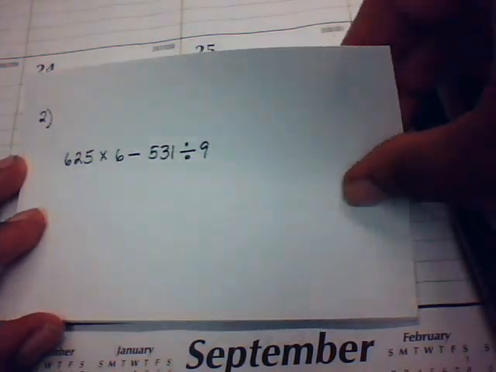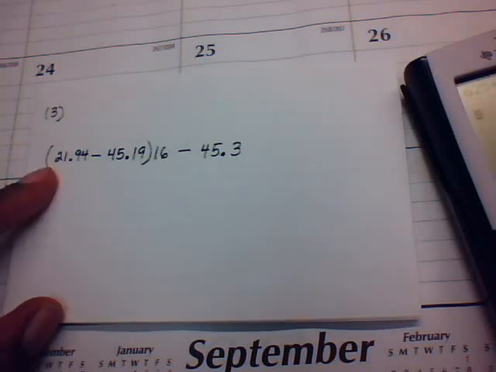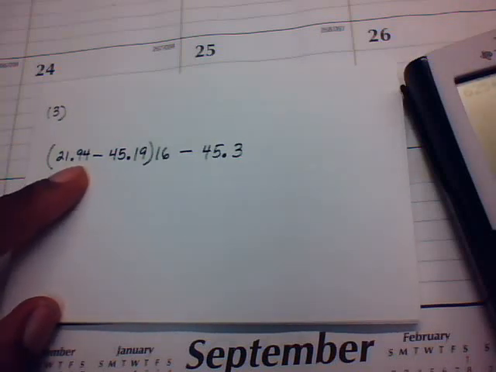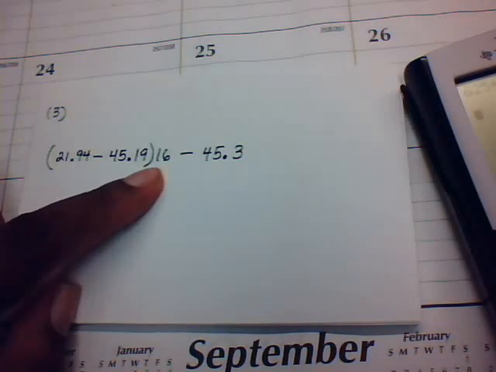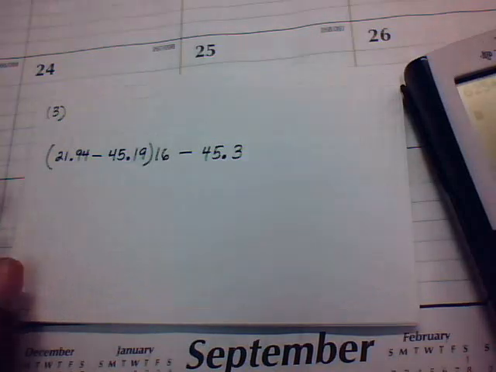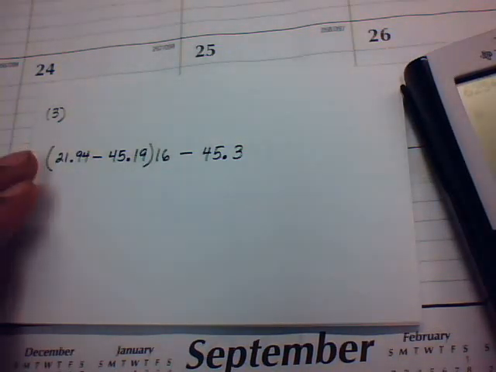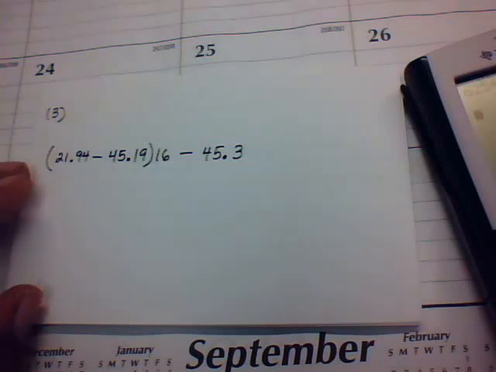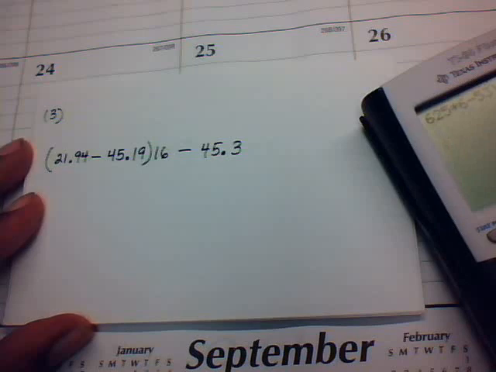Okay. Problem number 3. We've got, in parentheses, 21.94 minus 45.19. That difference will be multiplied by 16 and then minus 45.3. Again, the calculator does order of operations, so you can type this in exactly as you see it.